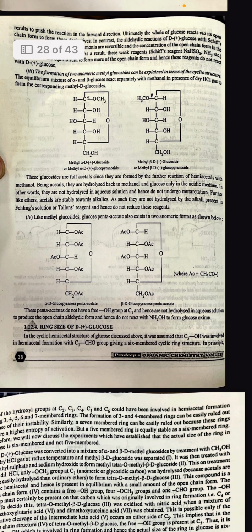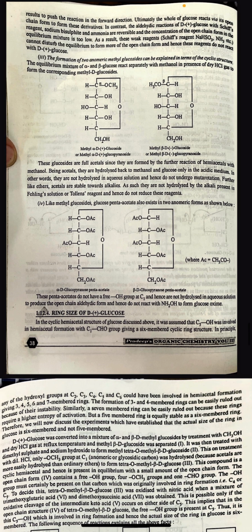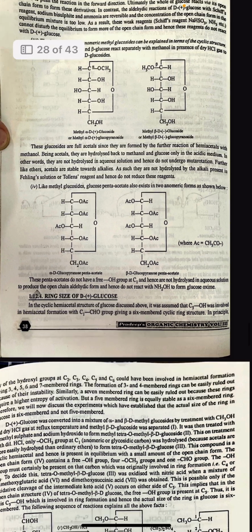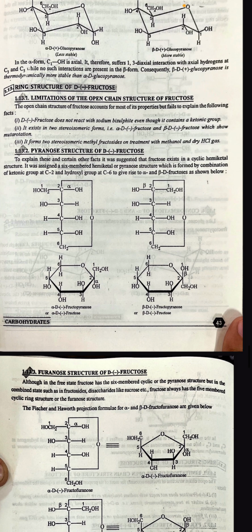Like methyl glucosides, glucose pentaacetates also exist in two anomeric forms as shown below, that is alpha-D-glucopyranose pentaacetate and beta-D-glucopyranose pentaacetate. These pentaacetates do not have a free OH group at the C1 position and hence do not hydrolyze in the aqueous solution to produce the open chain aldehydic form and do not react with NH2OH to form a glucose oxime.